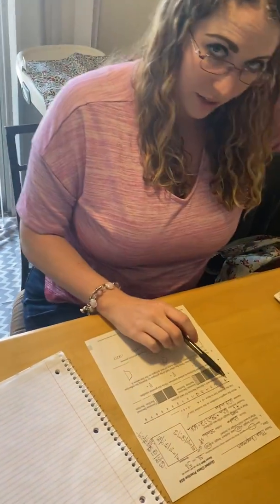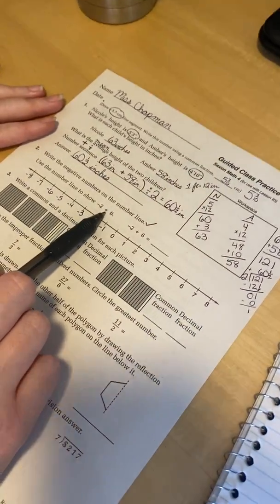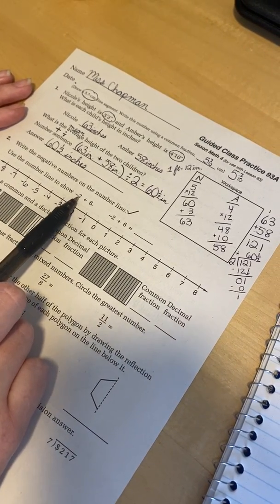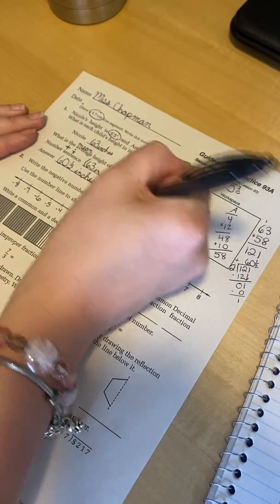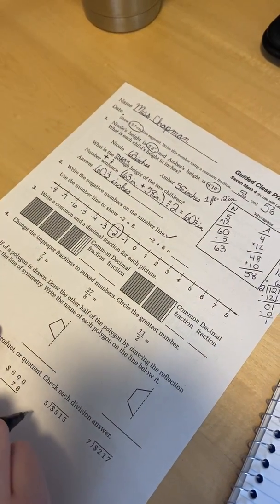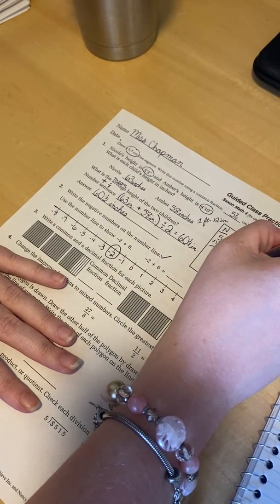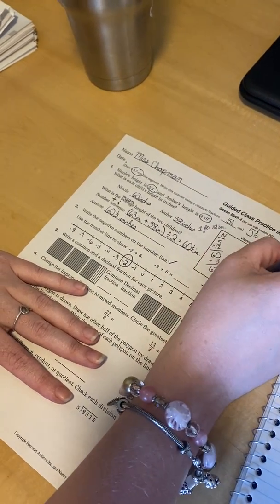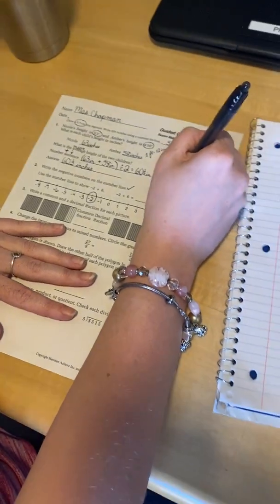Now my second direction says, use the number line to show what -2 plus 6 would be. My first number in my problem is -2, so I have to find -2 on the number line. I'm going to circle it. -2. Now it wants me to add 6. When we add, we always go to the right. Let's put that note there. Adding, you're always jumping to the right. If it would ask you to subtract, you're jumping to the left. Here we're adding, so we're going to jump to the right.